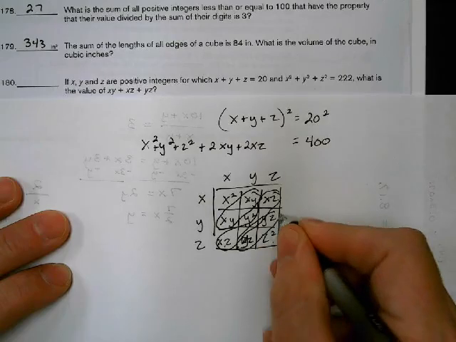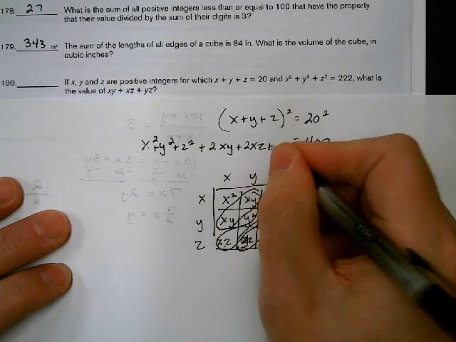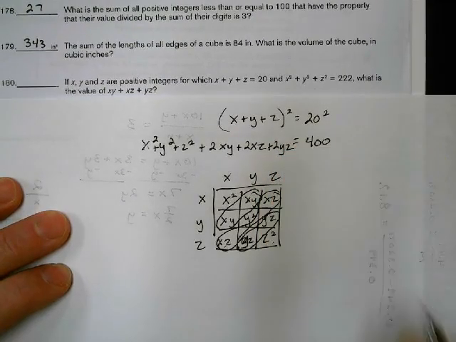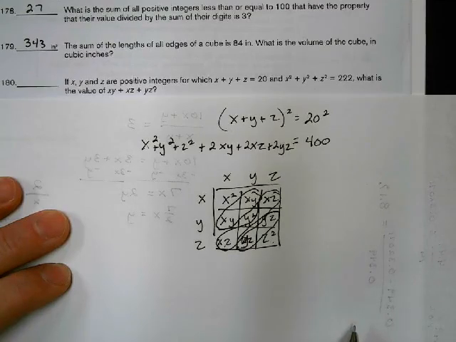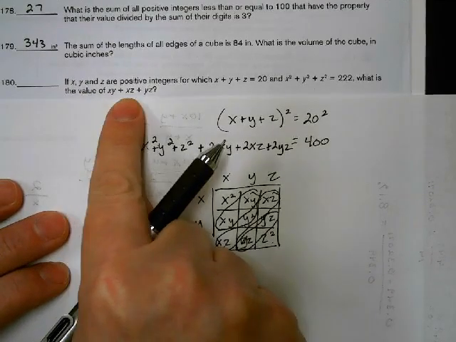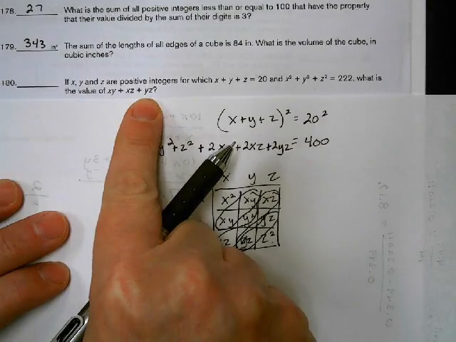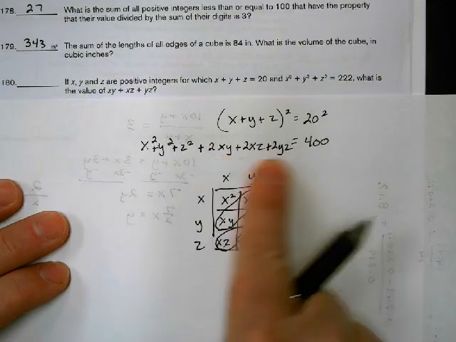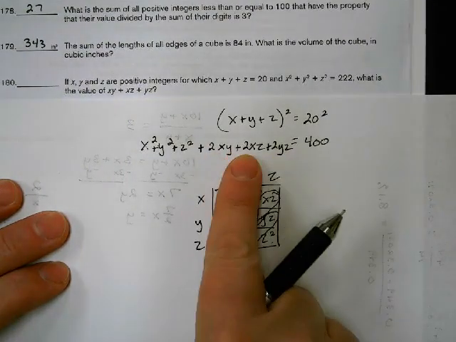So what I notice is xy, xz, yz, that if I factor out a 2 from this group, here's what I'm going to be left with. I've got x squared plus y squared plus z squared.